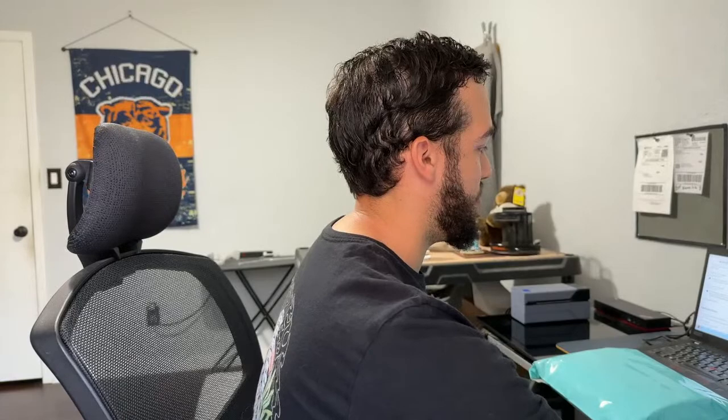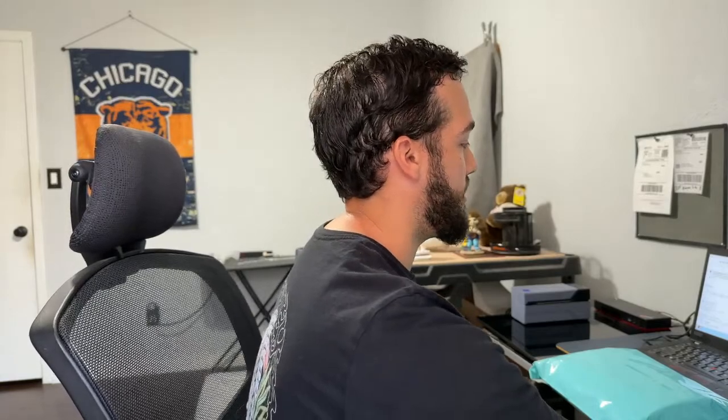So $7.20, and then first ground advantage is going to be $7.35. So we're going to go with priority and $7.20. So we save 40 cents by not going first or flat rate. So we save 40 cents there.